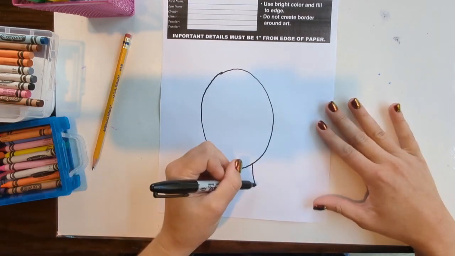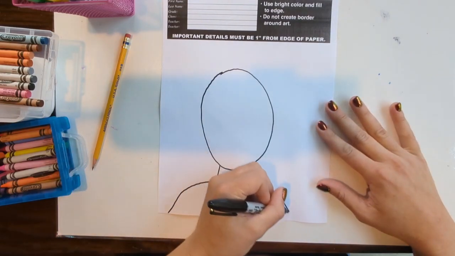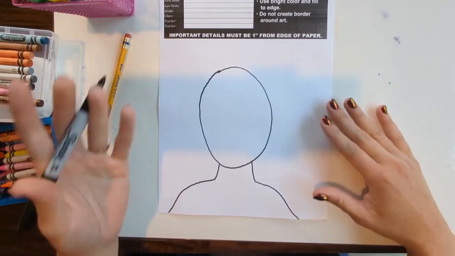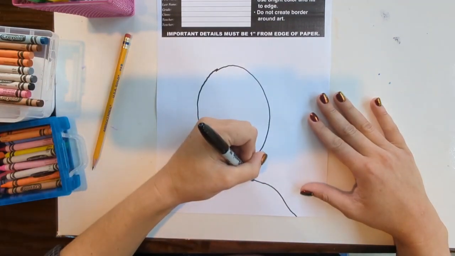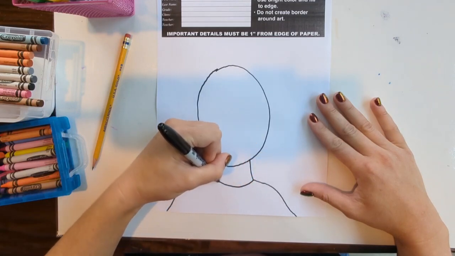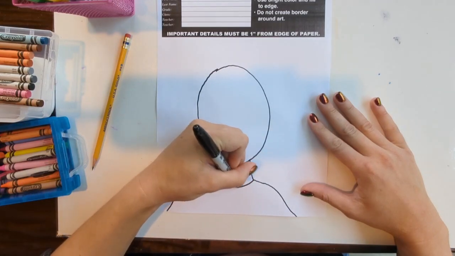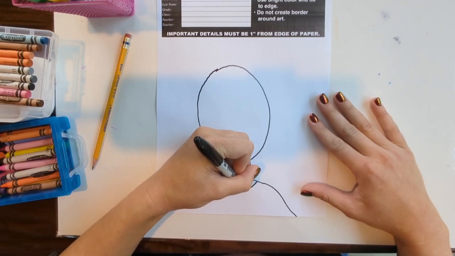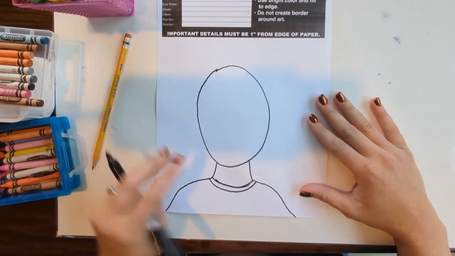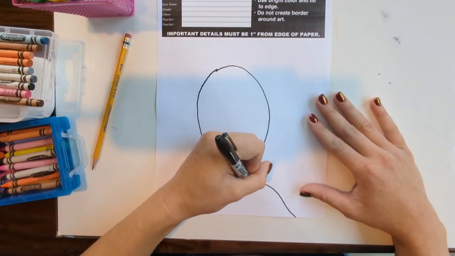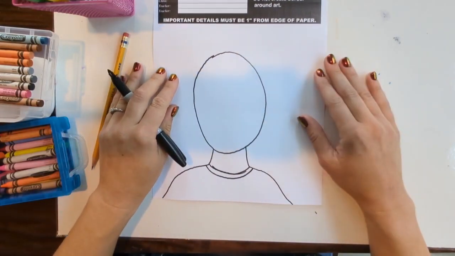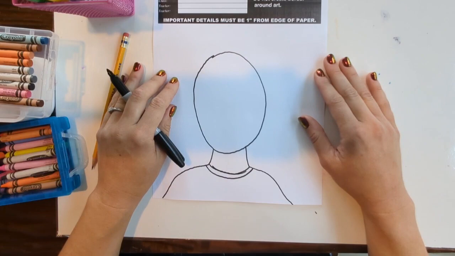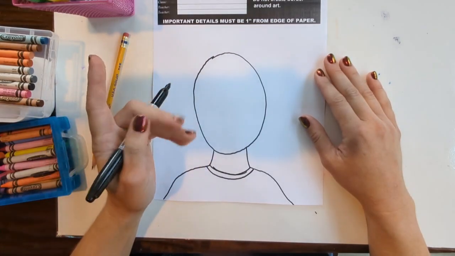And then for our shoulders, just come out a little bit with a little bit of a hump and then downwards. Now for your shirt, you could do whatever you want. You could do a V-neck, or I'm going to draw a little t-shirt here. When we're done with drawing everything and we color everything in, you can add some embellishments to your t-shirt if you like.